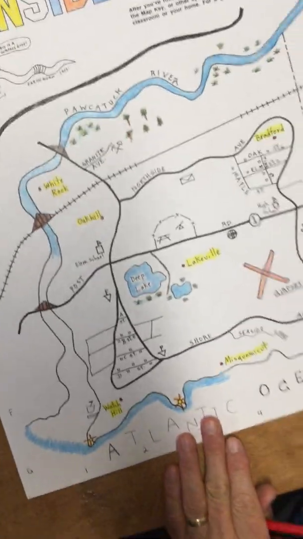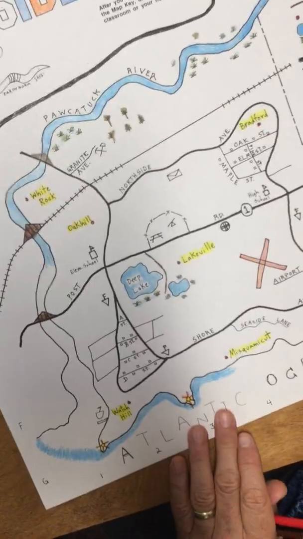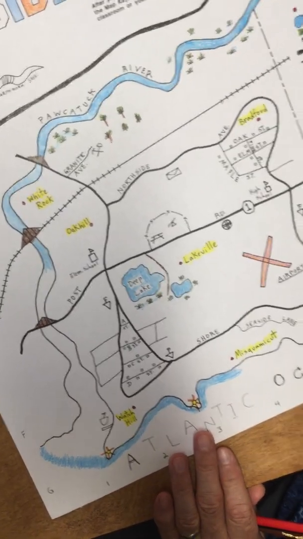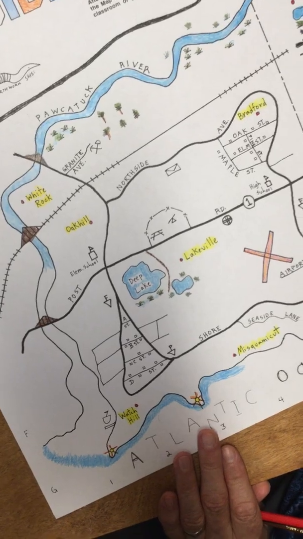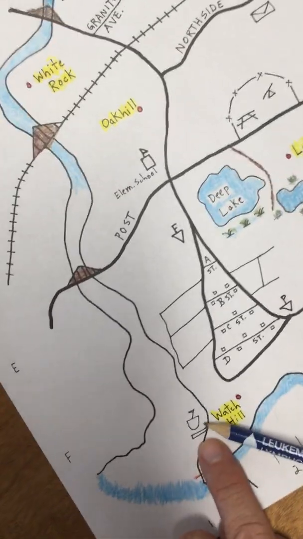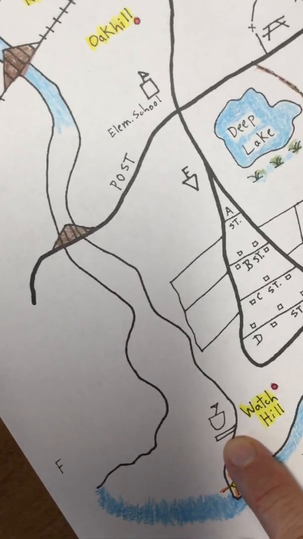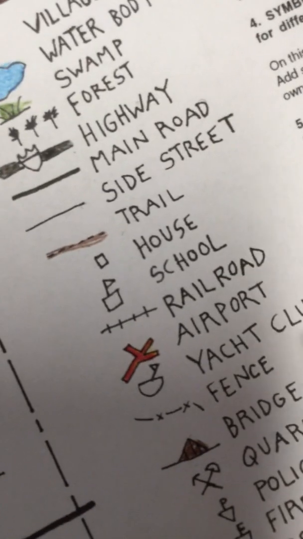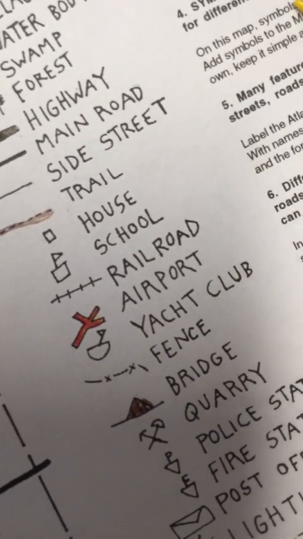Let's see, we have another thing that has to do with transportation, sort of, in a way. If you look at this little symbol right here, it's like a little boat. If you find that in the map key, I've called it a yacht club. You could also call it a marina, a place where people keep their boats, okay?